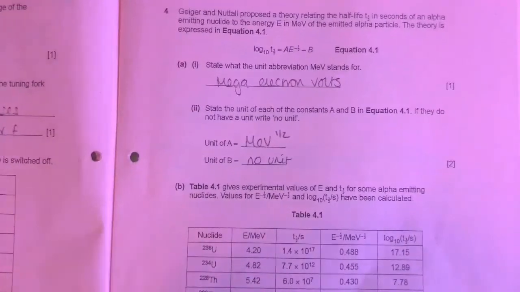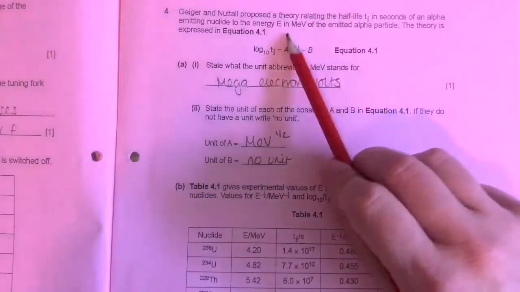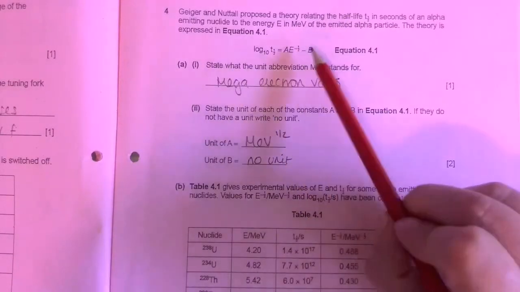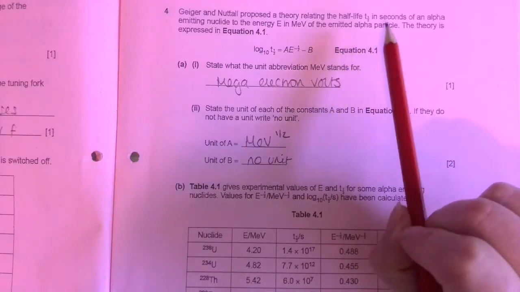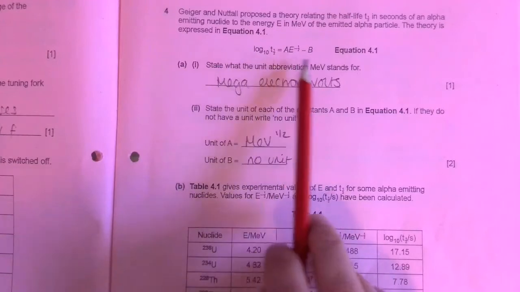Okay, number 4. This one, again, tricky enough. Geiger and Nuttall proposed a theory relating the half-life, T1/2, in seconds of an alpha emitting nuclide to the energy E in mega electron volts. So he's relating these two things, the half-life and the energy of the emitted alpha particle. The theory is expressed here, so this is the equation for this question.